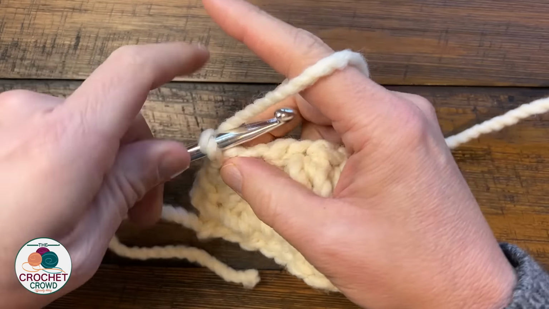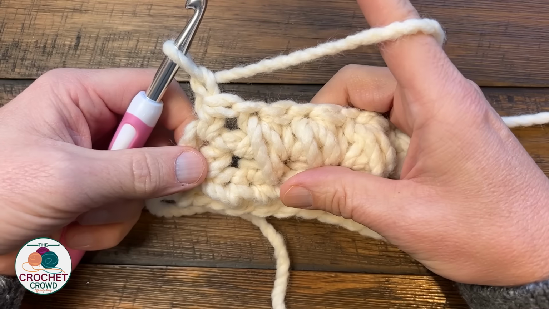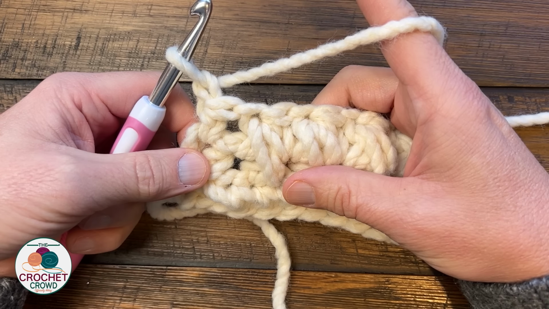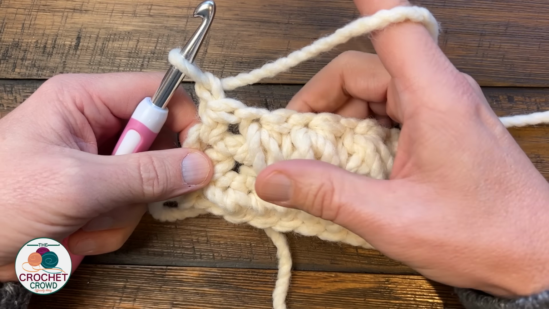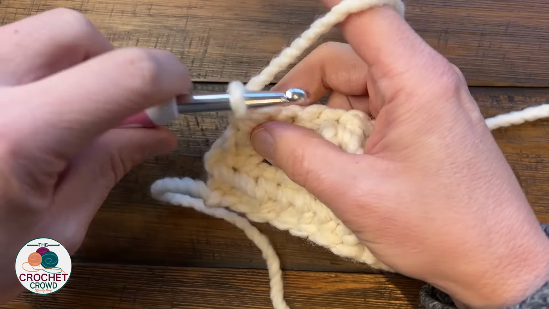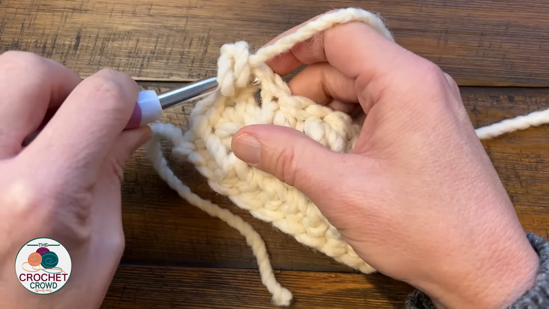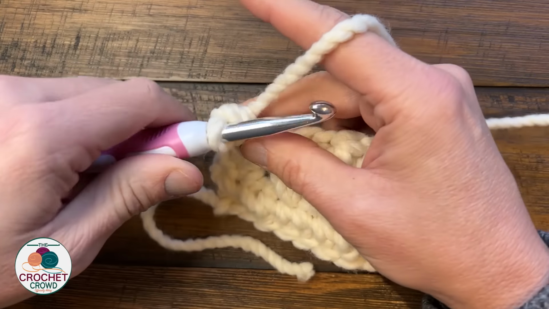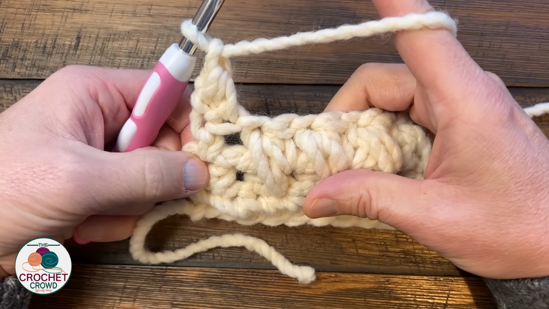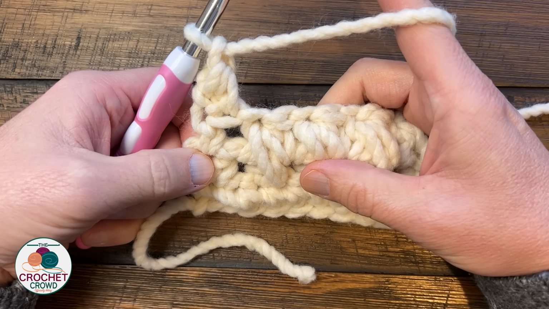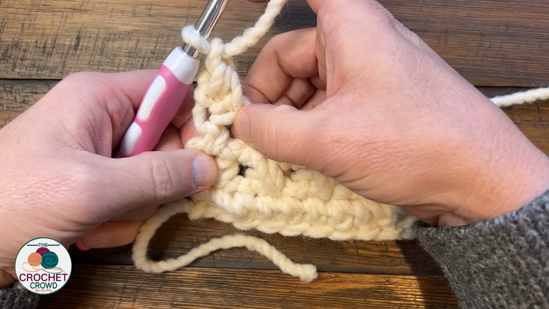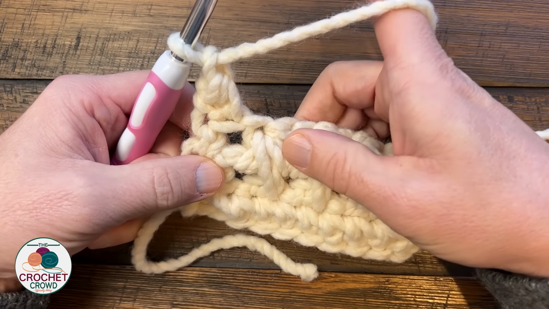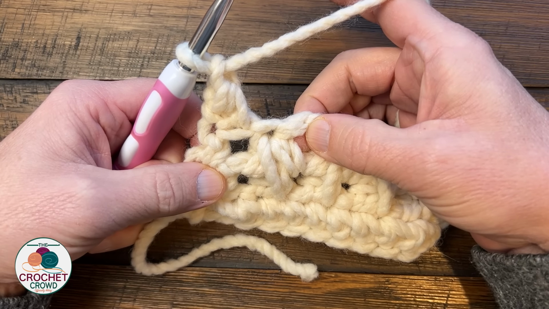Let's chain up 1 first, and we're going to do exactly what we just did in the last row, but there's a slight change. What we're going to do is half double crochet in the first half double crochet. We're going to chain 1, and we're going to do a feather stitch. So we are going to use this space here. We are going to go through this space 2 rows below, and then we're going to come up to this space up here.